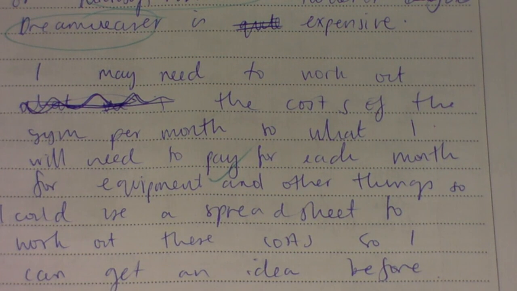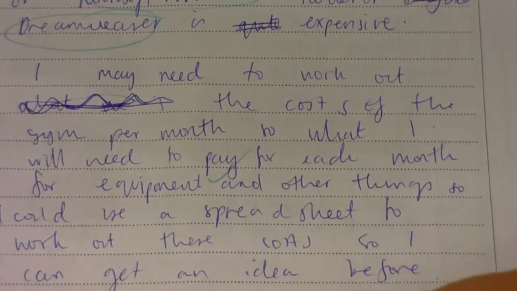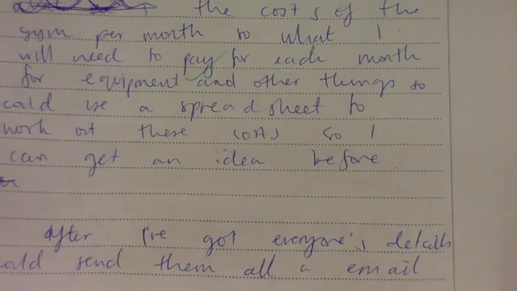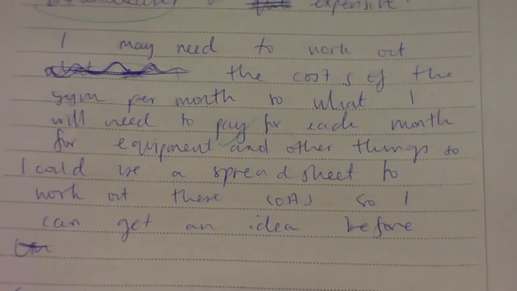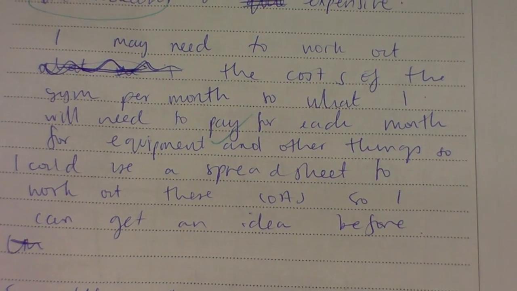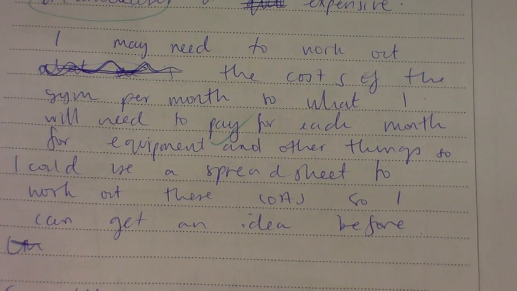So I may need to work out the costs of the gym per month, what I will need to pay for each month for equipment and other things, so I could use a spreadsheet to work out these costs so I can get an idea before starting, I assume that means. This is again back to that form of writing style. Yeah, form of writing. It seemed to me that when I was reading that, I was saying "so" quite a lot.